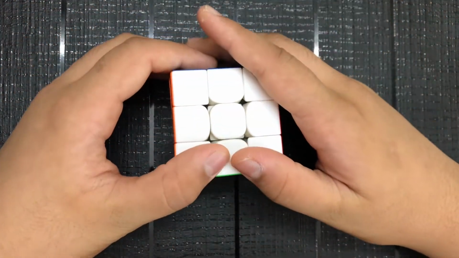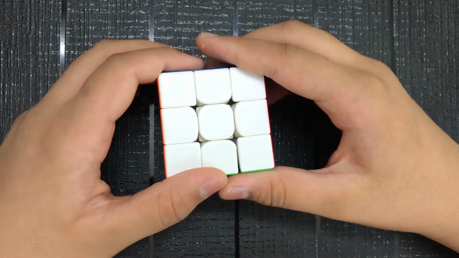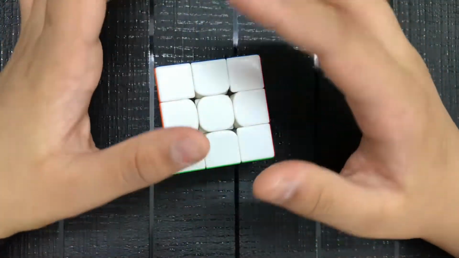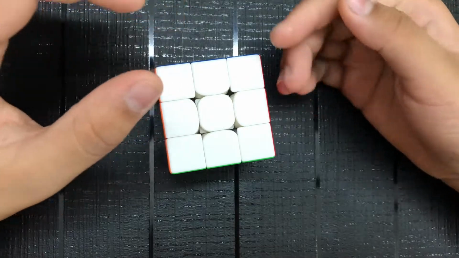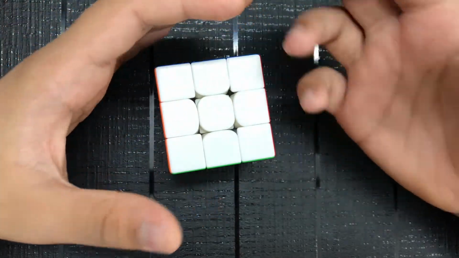That's pretty much all the PLLs. Now I have put some alternatives in the description for the algorithms that I thought I didn't have great ones for.